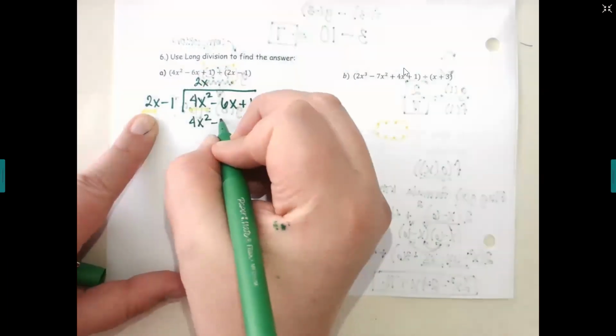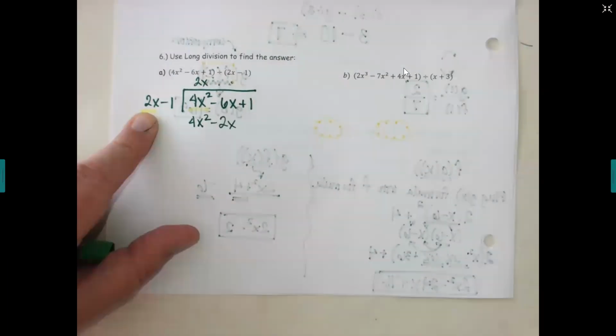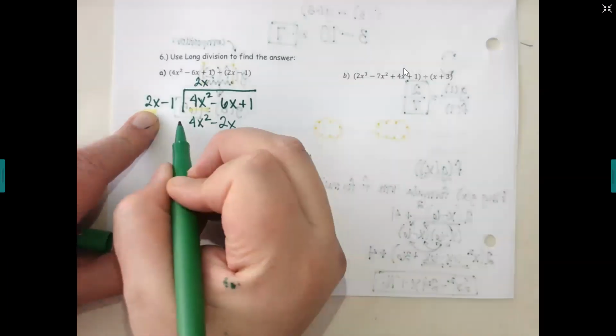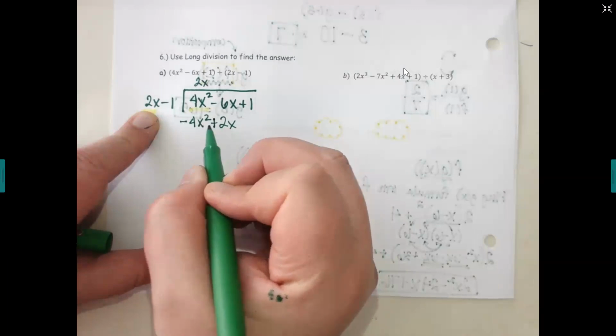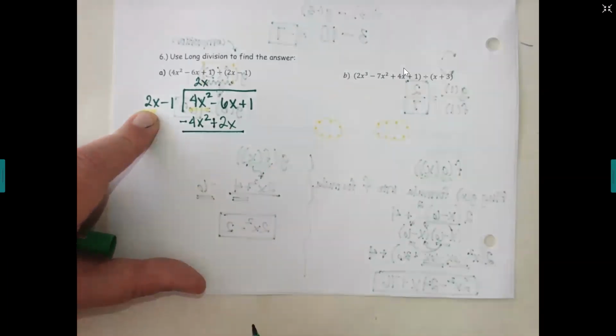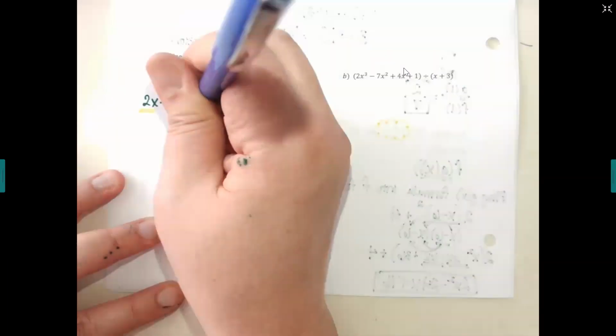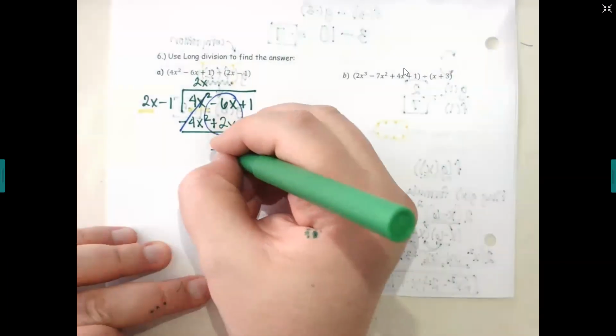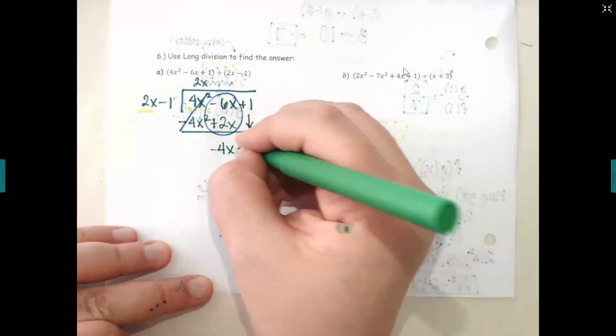Okay, negative 2x. But then, remember, we're going to switch the signs on that whole row, which means this one's going to go minus, that one's going to go plus. What happens to 4 minus 4 in the front? Okay, remember, those should always cancel out or you pick something wrong. So 4 minus 4 crosses out. What is negative 6 plus 2? Negative 4x, then carry down the plus 1.